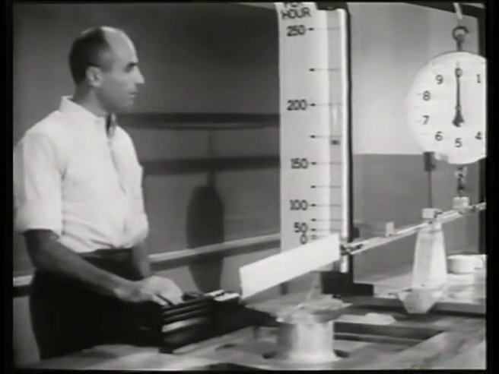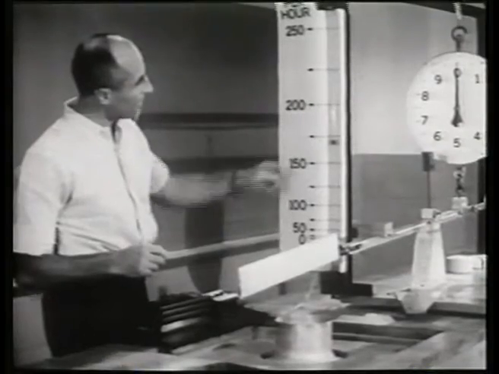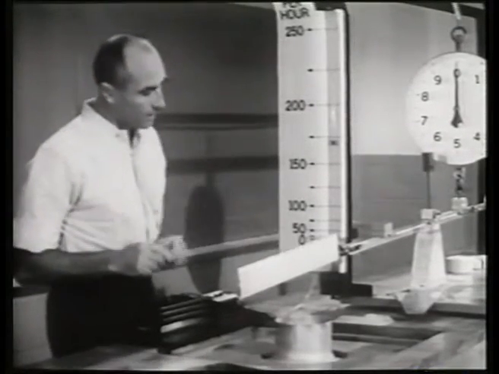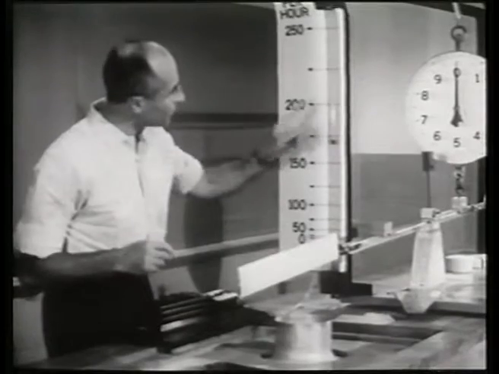When I start the blower, I'm going to increase the speed until the drag force acting on the airfoil reaches 1 unit on the scale.